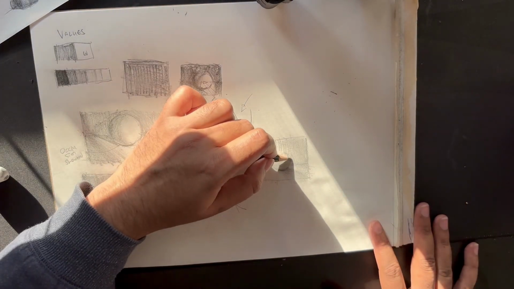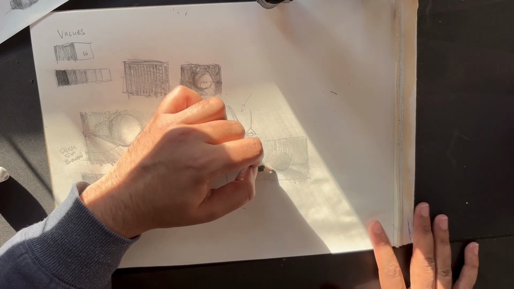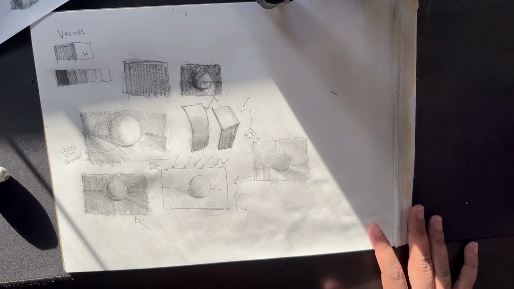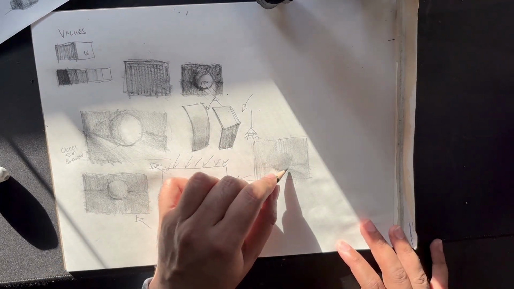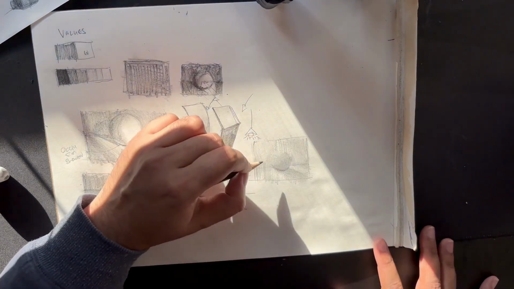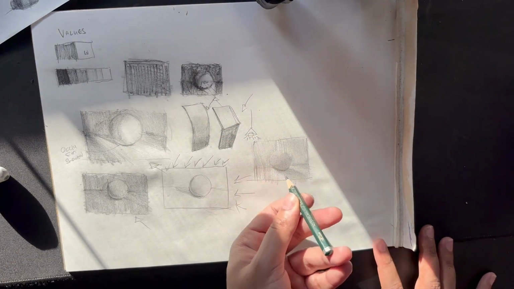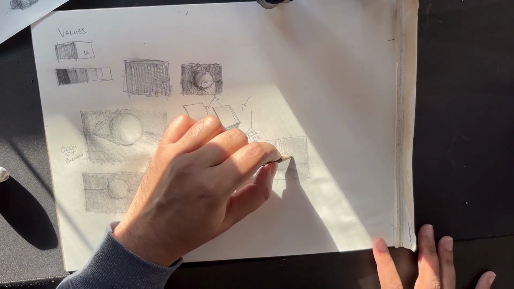And I might darken out this edge a little bit more just to indicate the separation, show the object a little. There you can see a little bit of highlight right here from the space that I erased, so I want to keep that. It's an accident, but I got it, so I'm going to keep it.